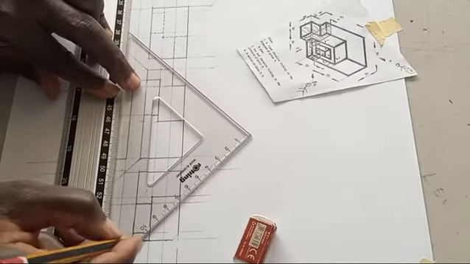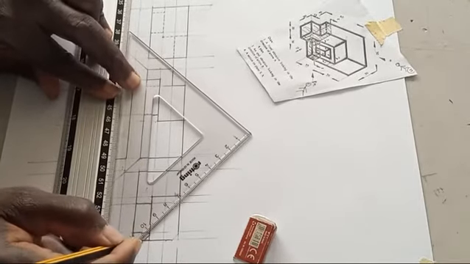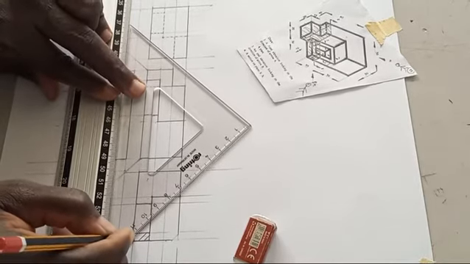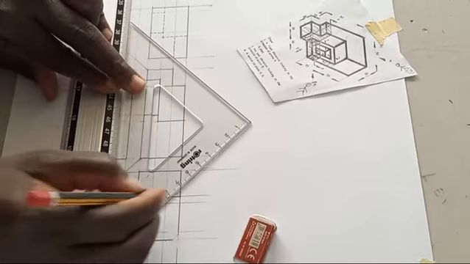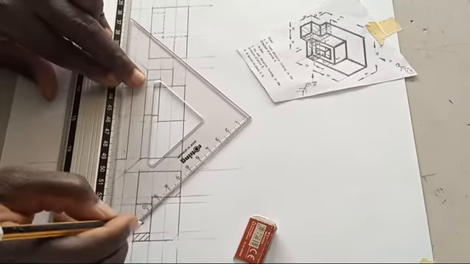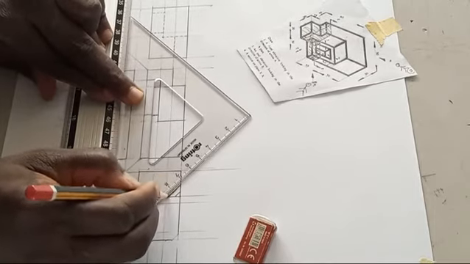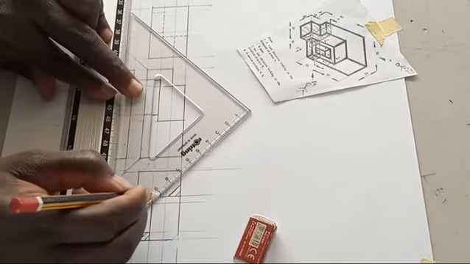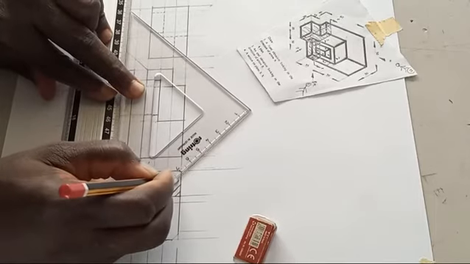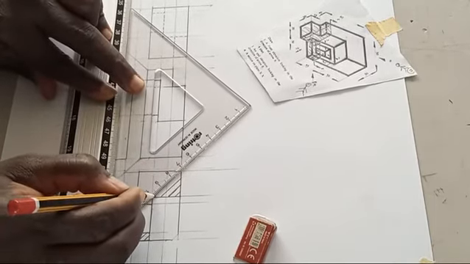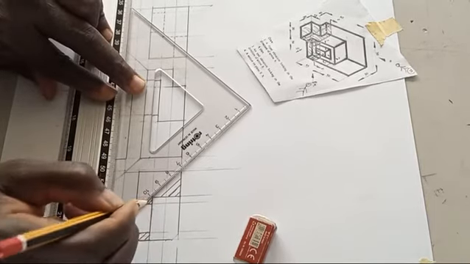The section line starts from this one here, here, here, and make sure your section line does not go out of the outline of your drawing.